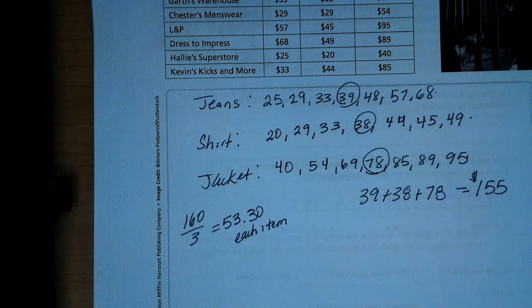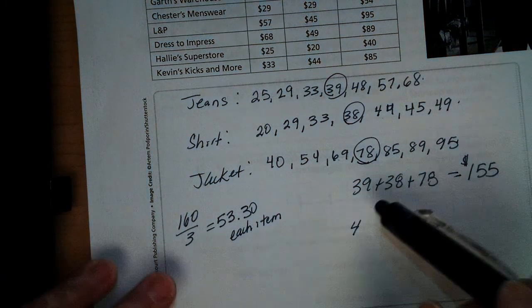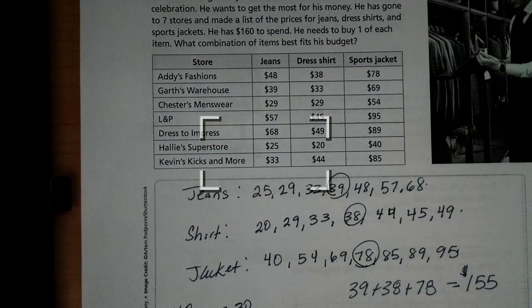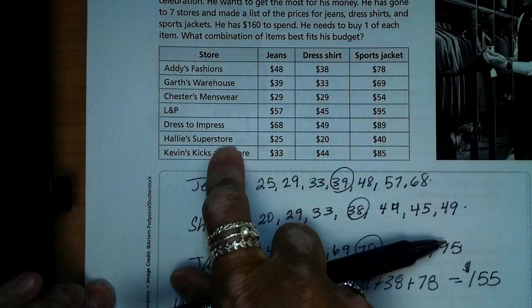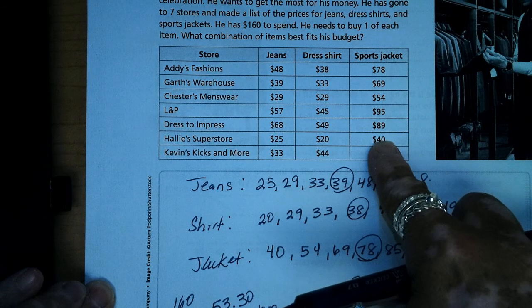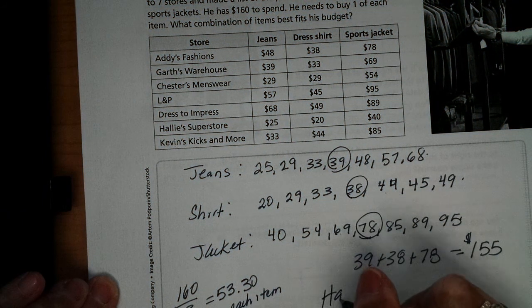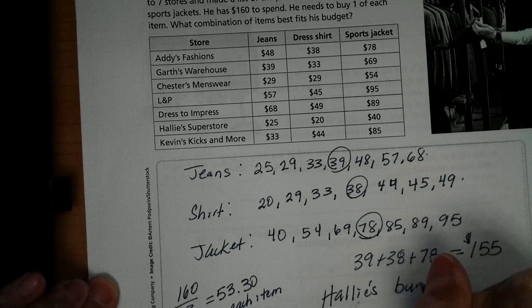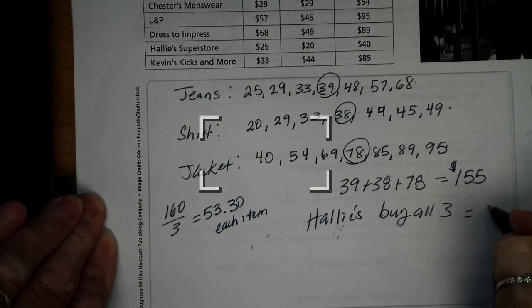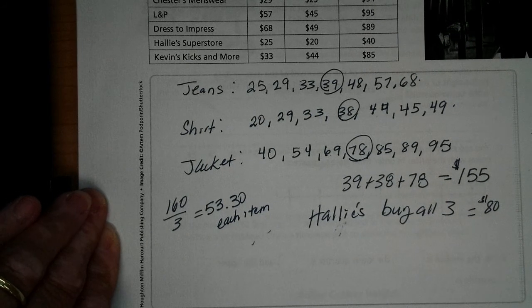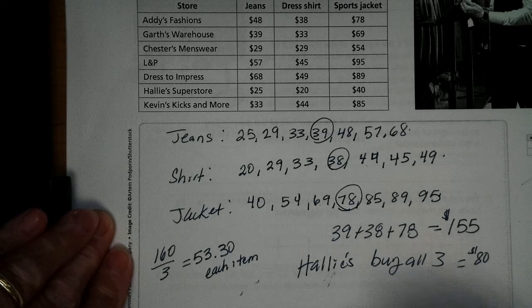Okay? But what happens is, let's say I went with just one company. And let's say I don't want to go to 7 different stores or 3 different stores to buy material. Right? Then what store could I use? The cheapest store? Probably the cheapest, right? Which looks like it's Hallie's. 25, 20, and 40. So Hallie's, I could buy all 3, and it would only cost me $80 from Hallie's. Couldn't you also do that second one down from the top? Probably. Because it falls underneath the numbers.